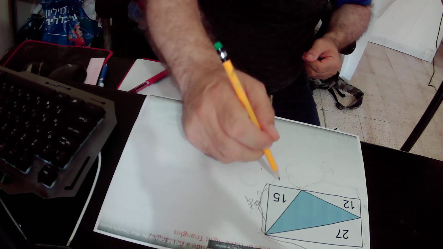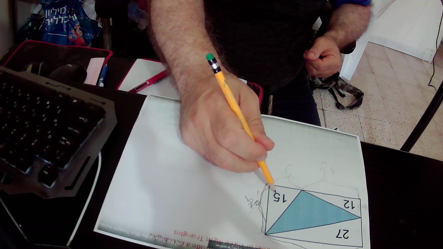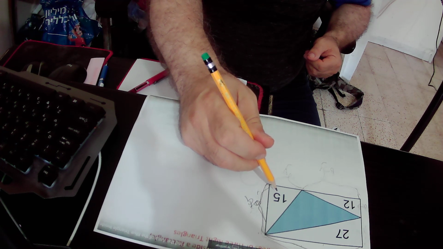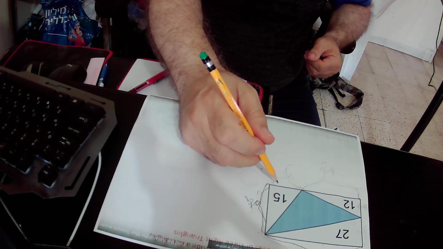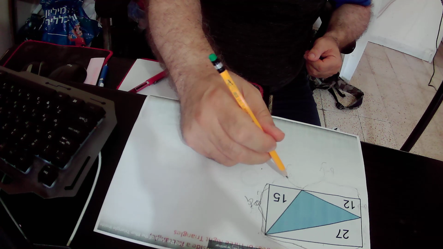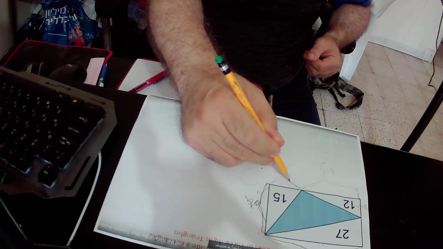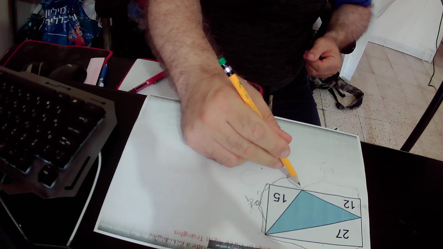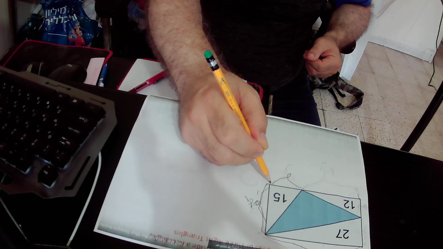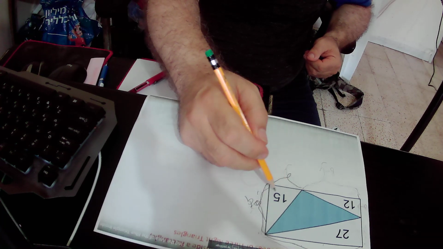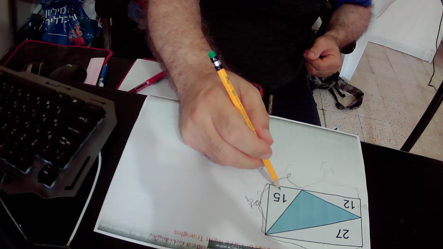The base of this right triangle will be set as Y. This is the base of this right triangle, that its area is known, that is 15 units.